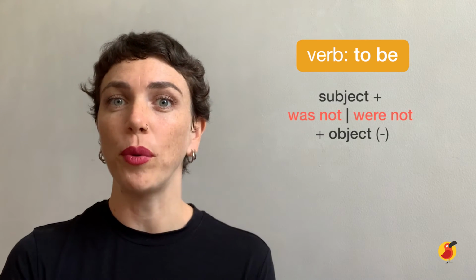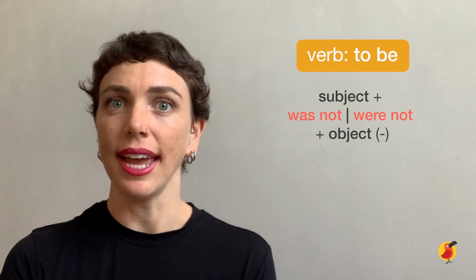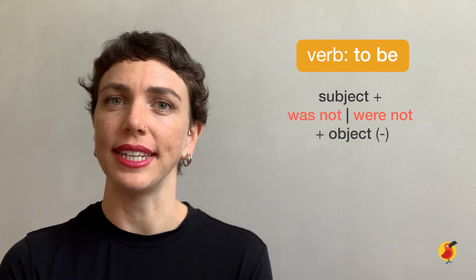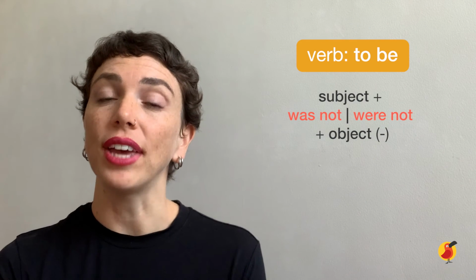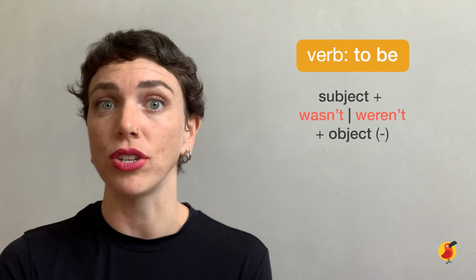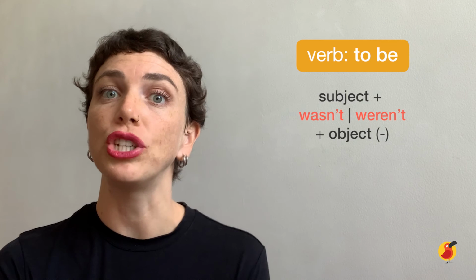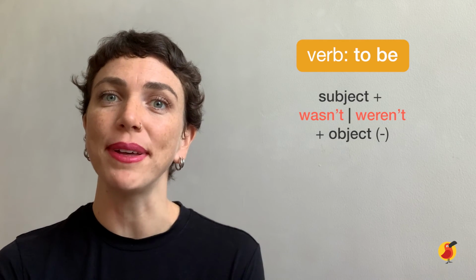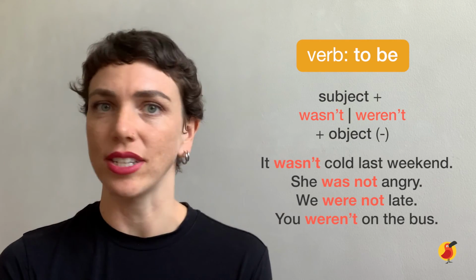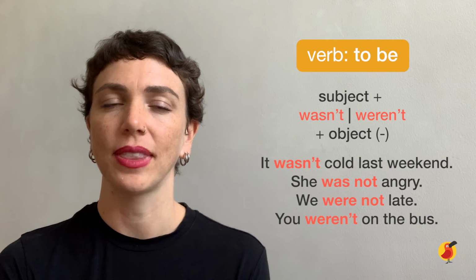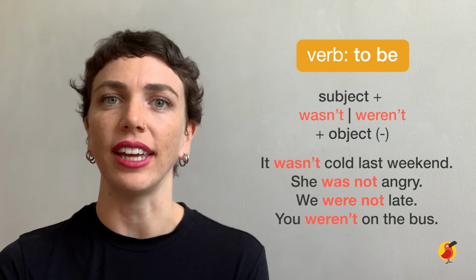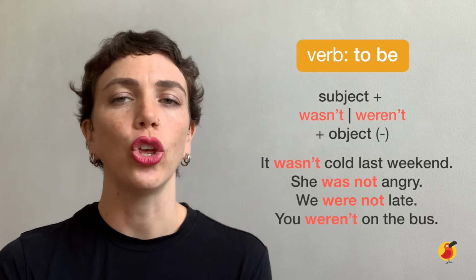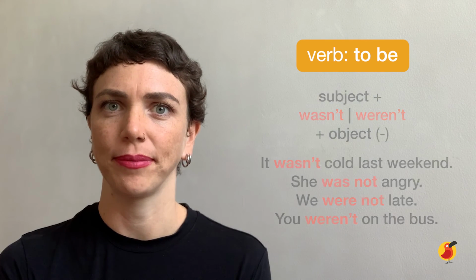The negative formula would look like this. Subject plus was not or were not plus object. Remember, you can use the contracted form of was not and were not, which would change to wasn't and weren't. Here are some examples. It wasn't cold last weekend. She was not angry. We were not late. You weren't on the bus.